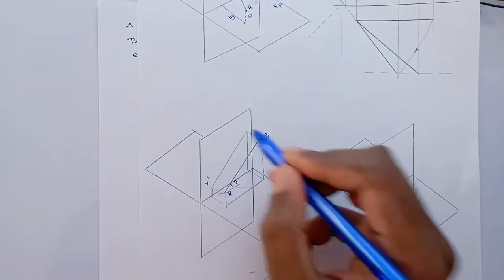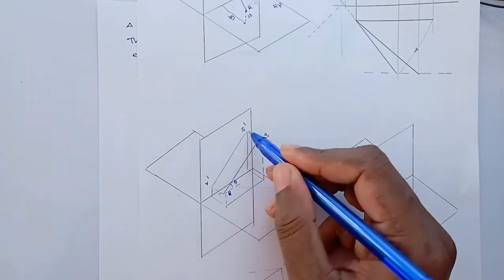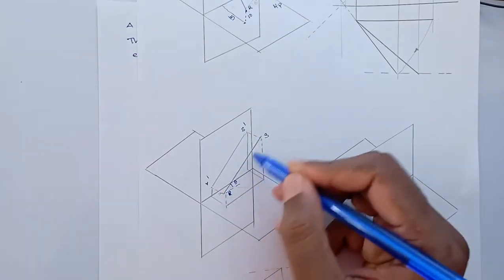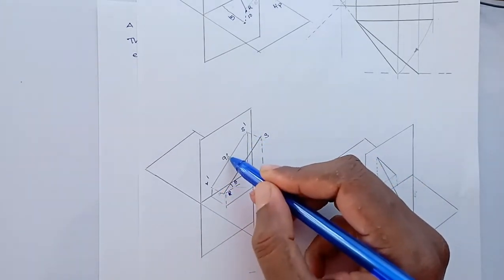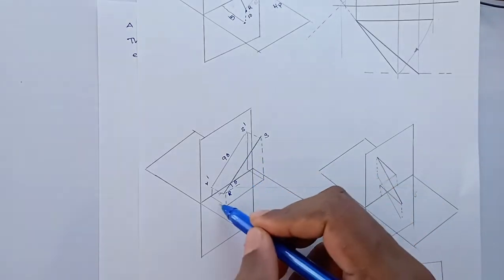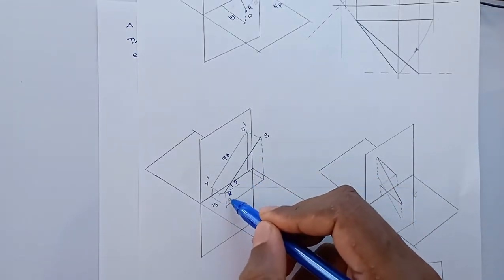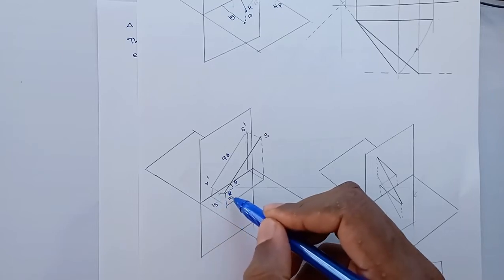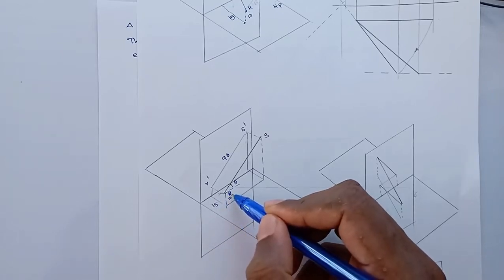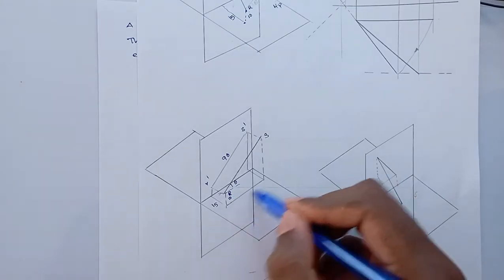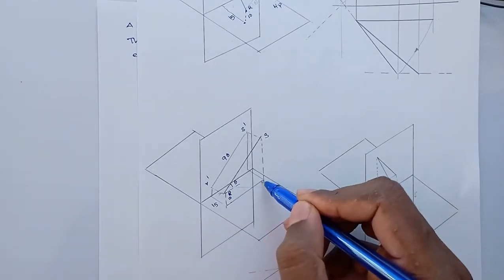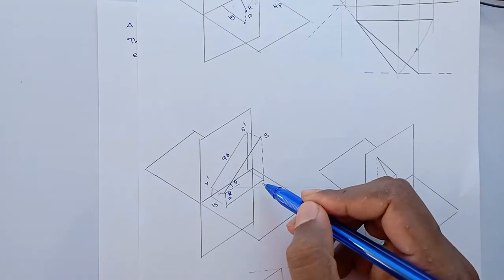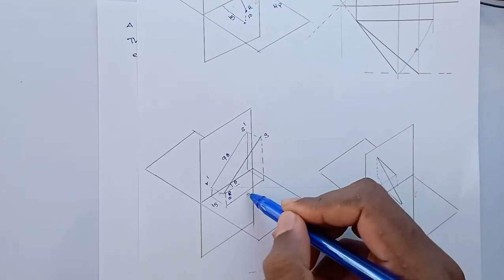This is our R dash and S dash in the front view. This will be the true length because RS is parallel to VP and its length is 90 mm. And what about this length? This is 15 and this is 10 from HP, because I kept this point R constant. And what about the length of this top view? We don't know the length of the top view, but it's a reduced length.